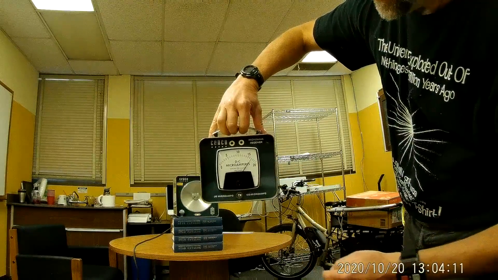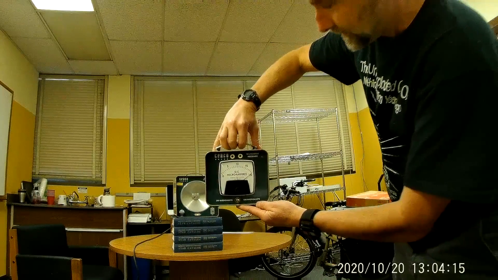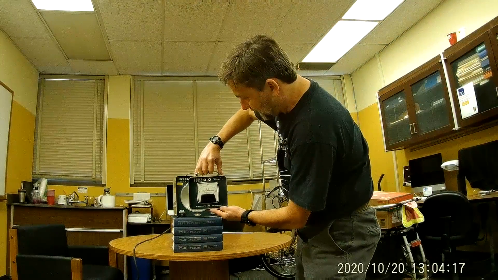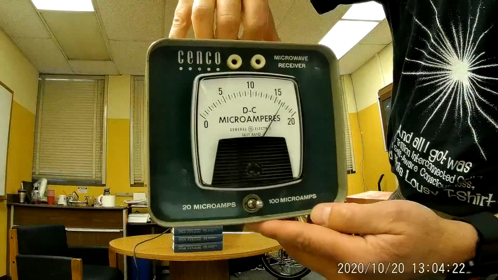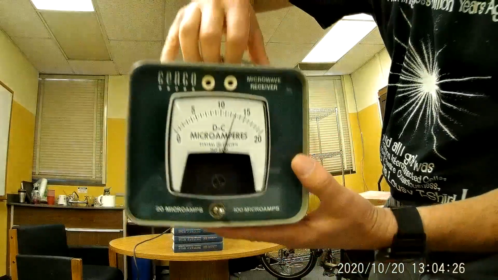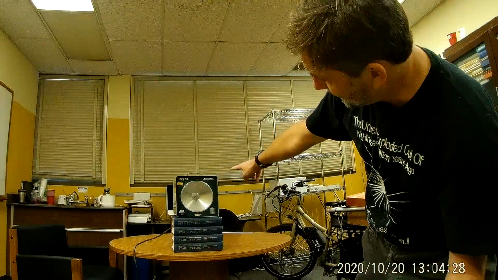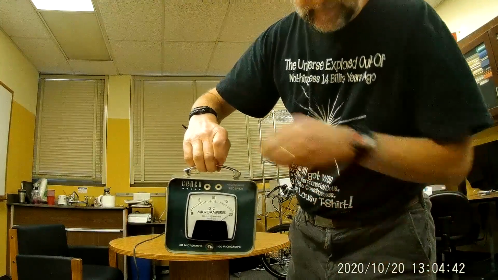We're reading 15 microamperes here or more. And in fact, if I hold this closer, it goes off scale. If I hold it farther away, it goes down a bit. And so electromagnetic waves are coming from that transmitter, getting picked up by this receiver, and we're transmitting waves. We could do some experiments to prove that this is a real transmission of waves.